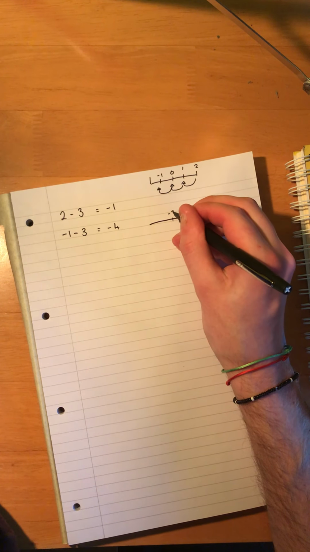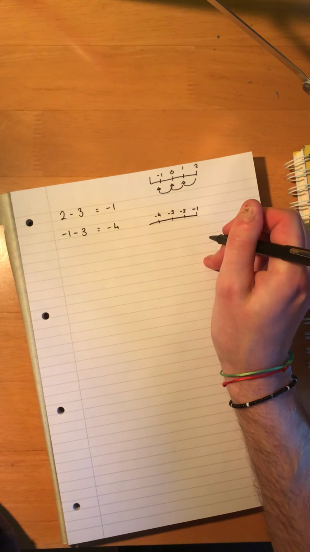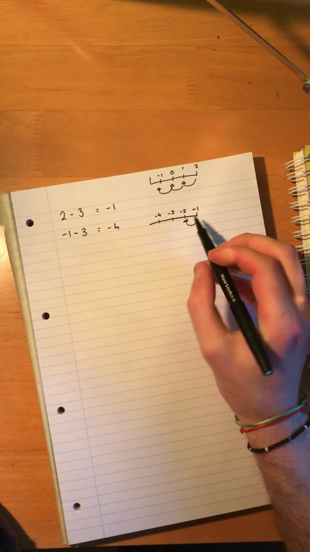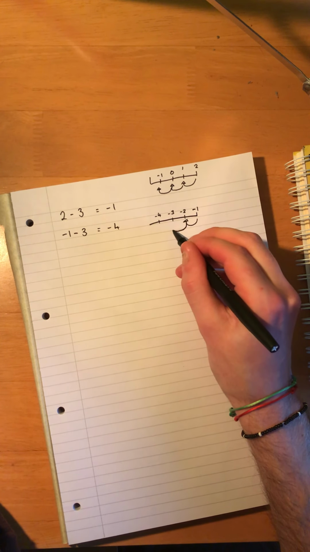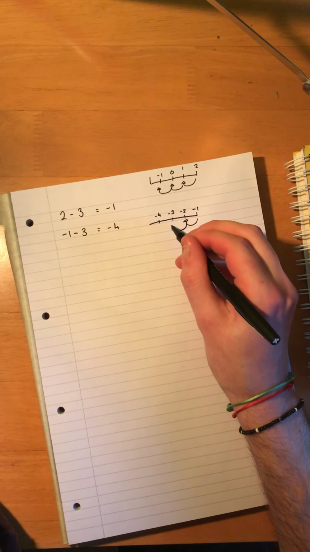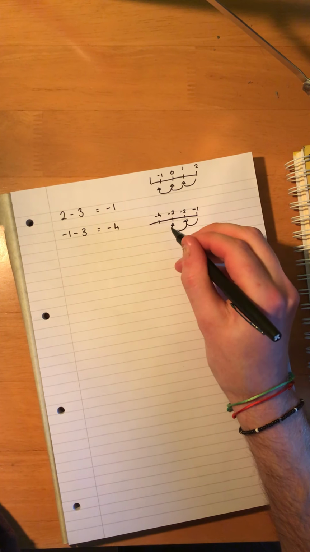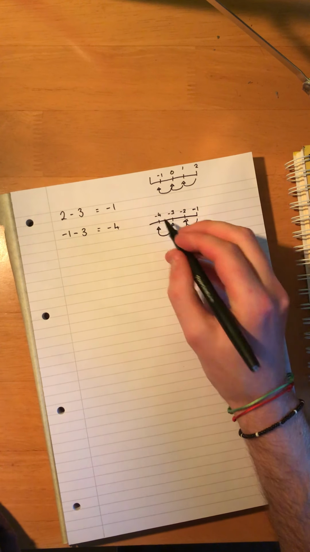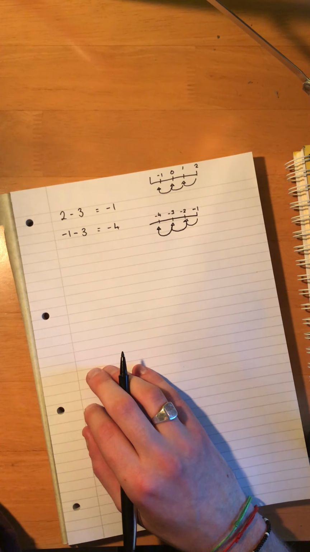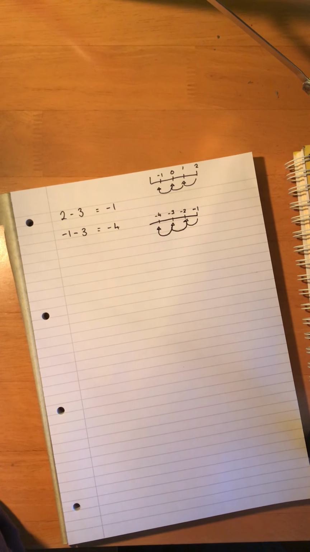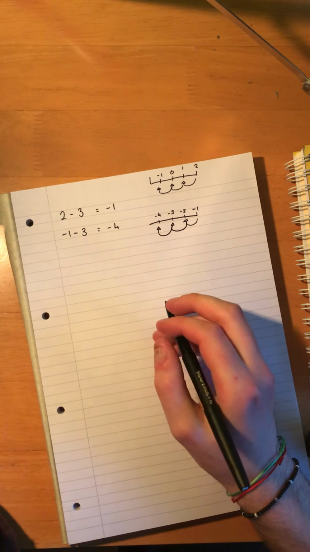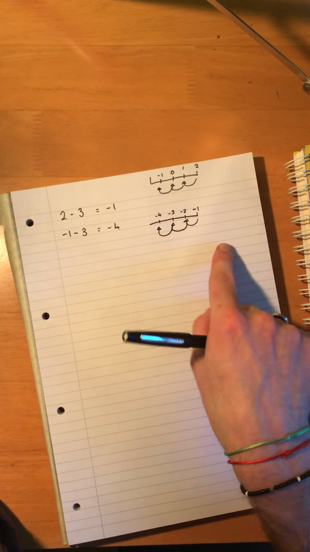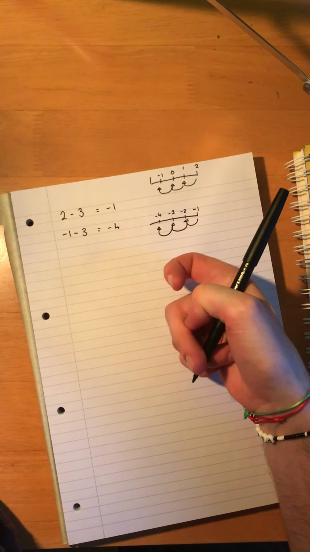-2, -3, -4. We take away 1 from -1, we get -2. We take away 2 from -1, we get -3. We take away 3 from -1, we get -4. Yep. That's how you want to think about these things in terms of a number line. When you're subtracting numbers, you go that way on the number line.